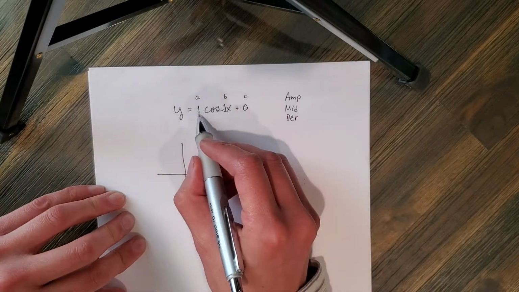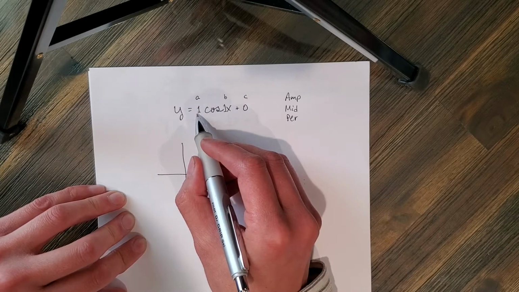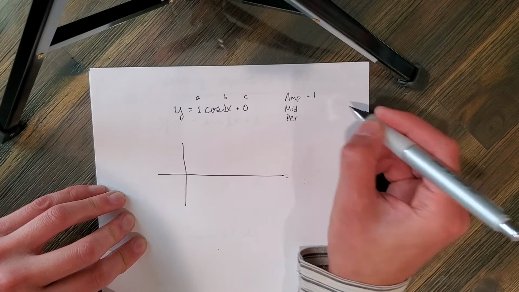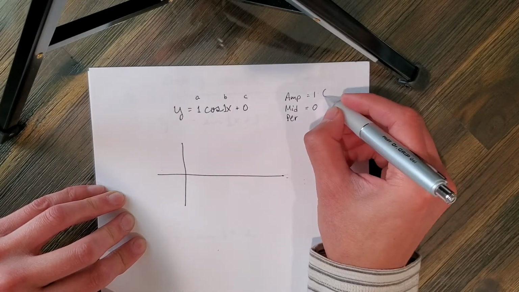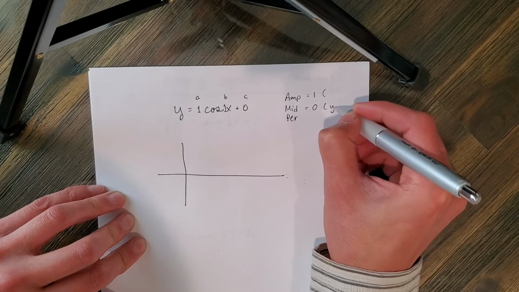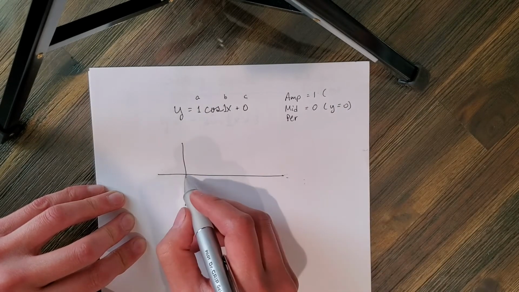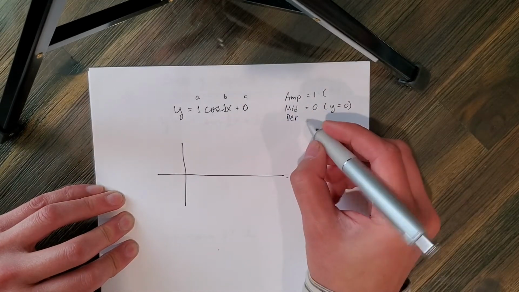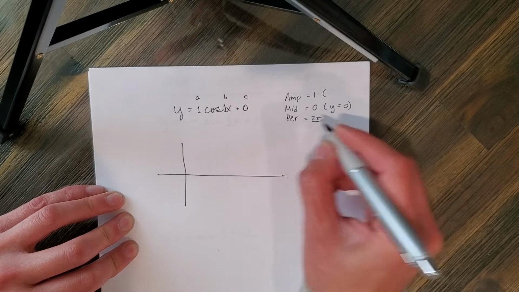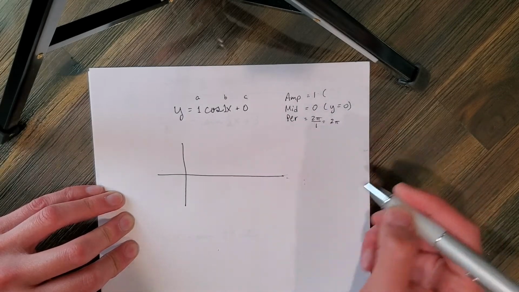So the amplitude and the midline are easily calculated just by looking at the equation. The amplitude is 1, and the midline is 0. By the way, the midline would be y equals 0, in other words, the x-axis here. That's where y is 0 all the time. Now to calculate the period, we're just going to do 2 pi over b, which is 1. So 2 pi over 1, that's going to be 2 pi, okay?